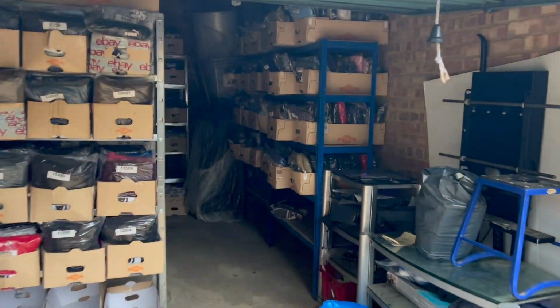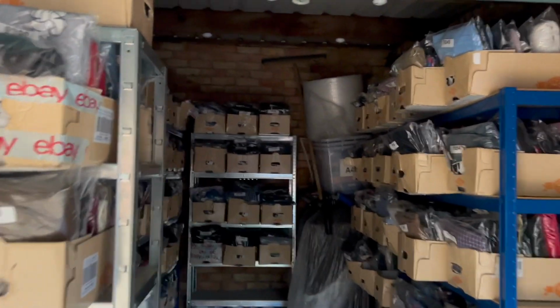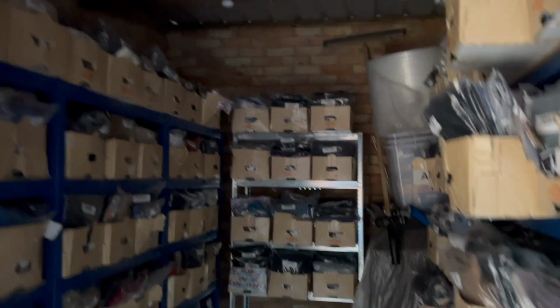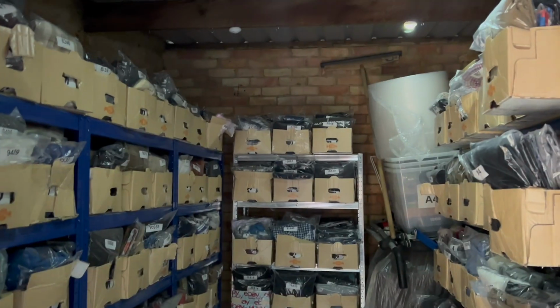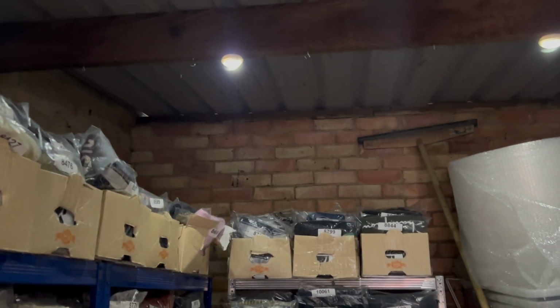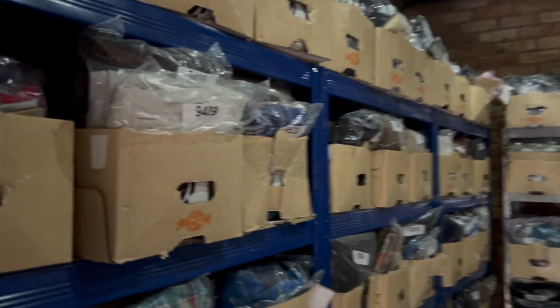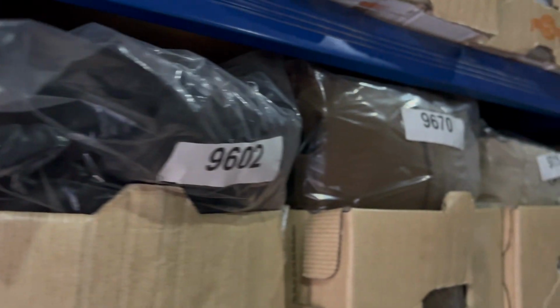These have no power and no lighting, so it does get a little bit dark, but I have a setup with some little lights, just to brighten it up a bit. This is where I store all of my items, all with SKU numbers, sequential, so they go up as I go around.